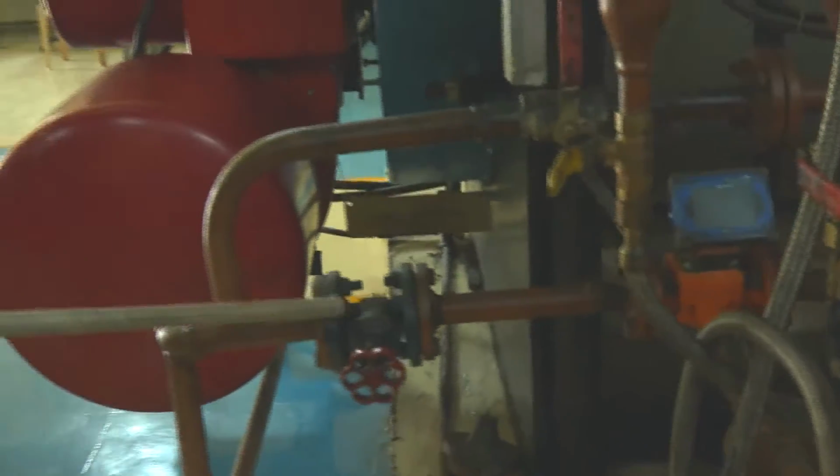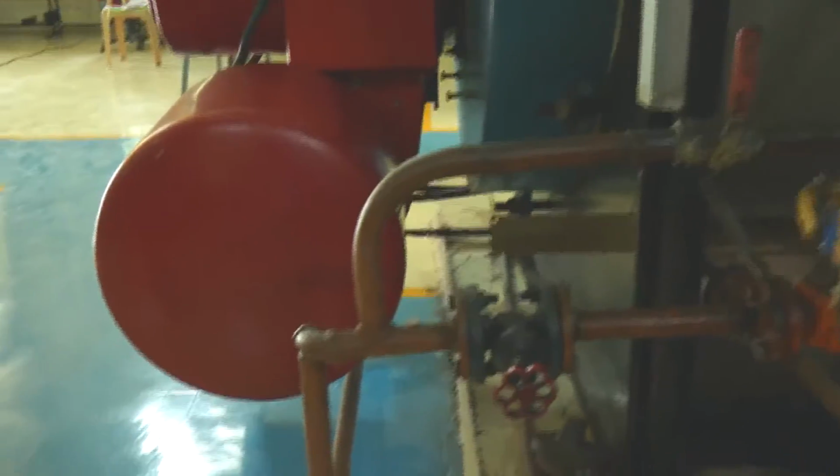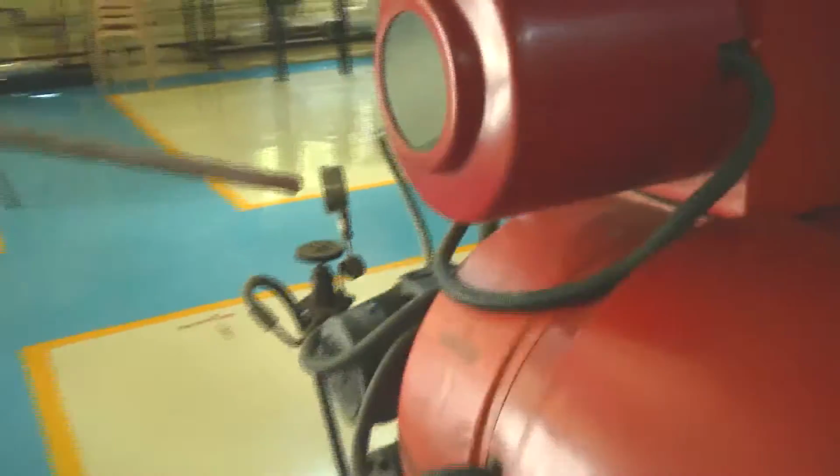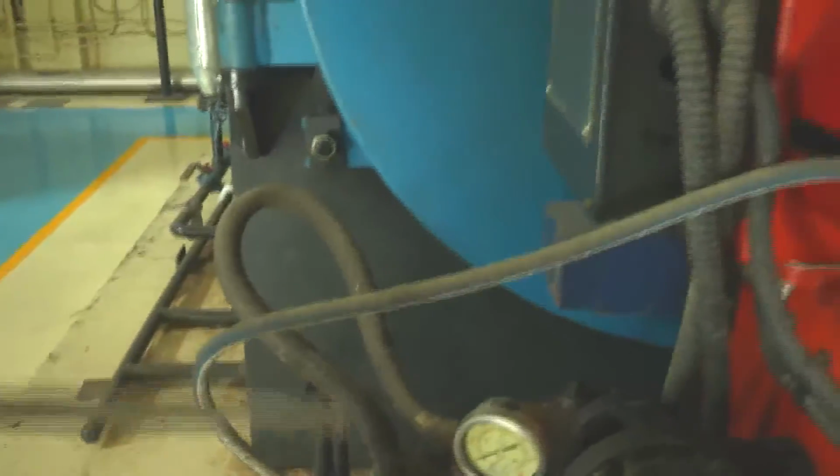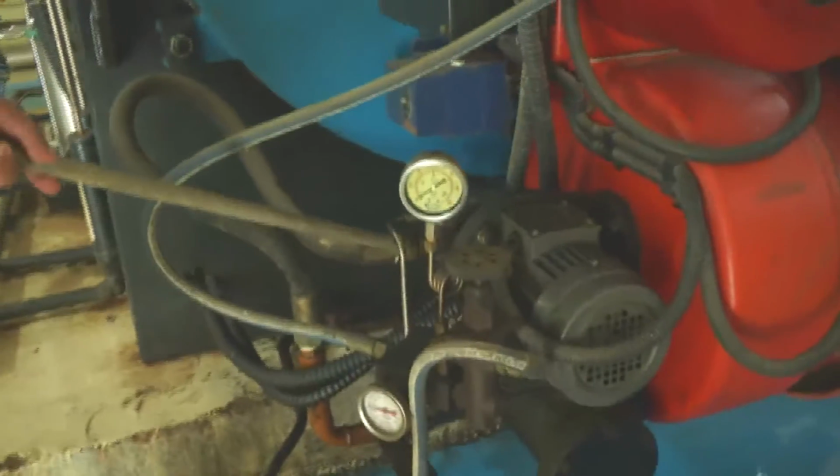In this way, it will come through that side. It will be coming from this side, so it will be the inlet for the fuel.